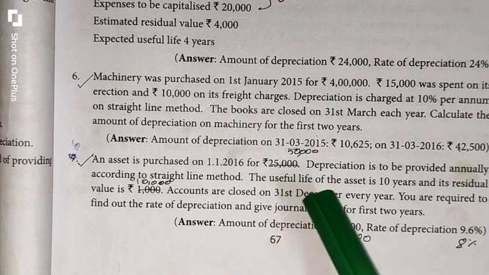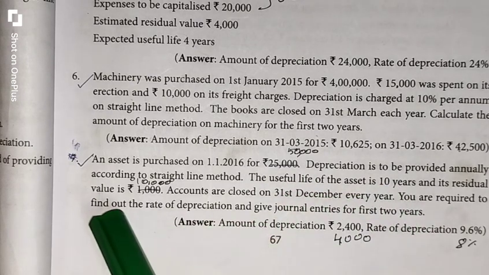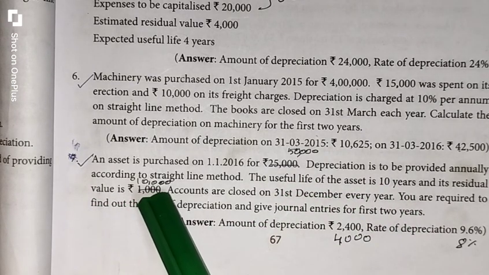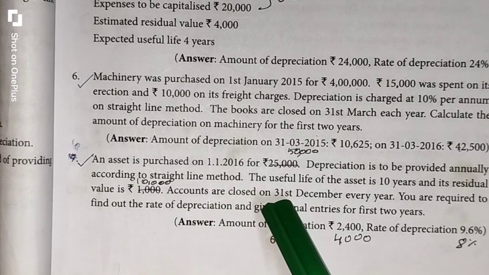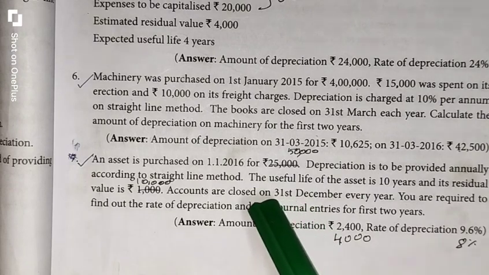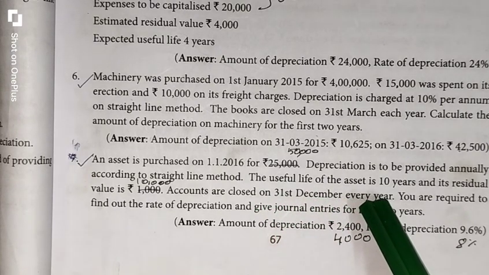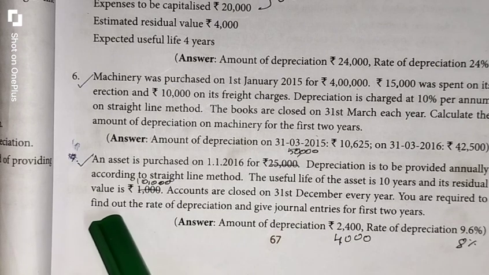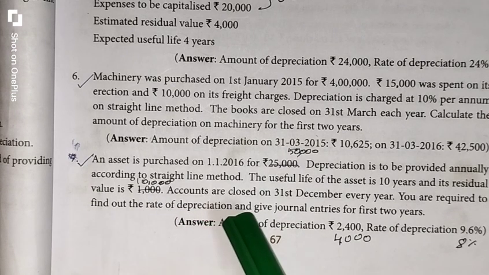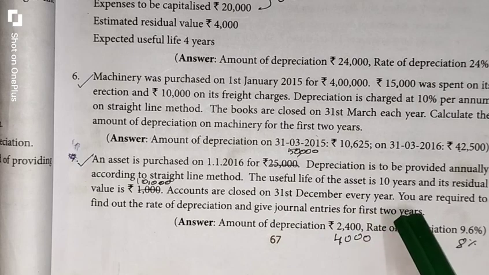The useful life of the asset is 10 years. Residual value is 10,000. The closing date of the accounting period is 31st December every year. This is very important. Okay, noted. What are we required to do? We have to find out the rate of depreciation and we have to pass the journal entries for the first 2 years.